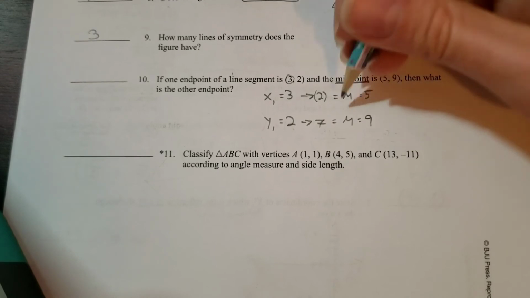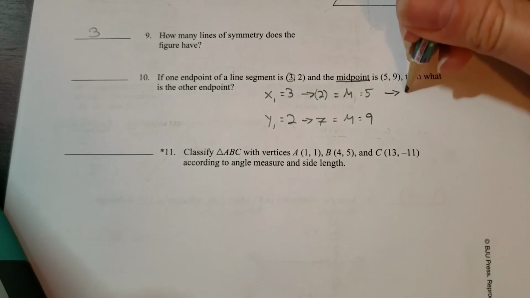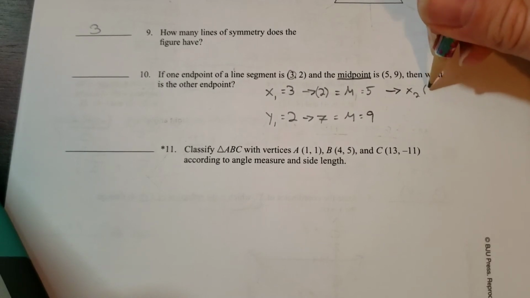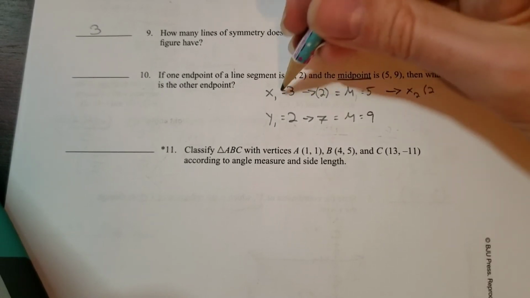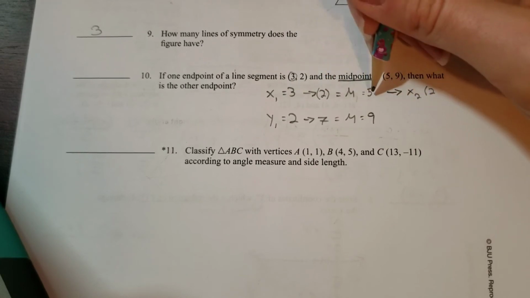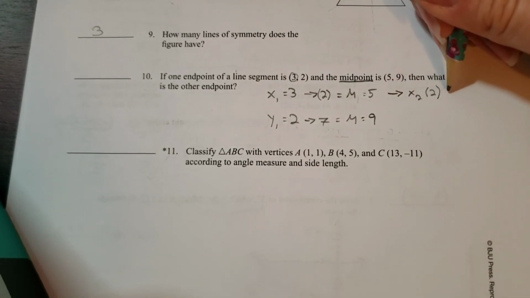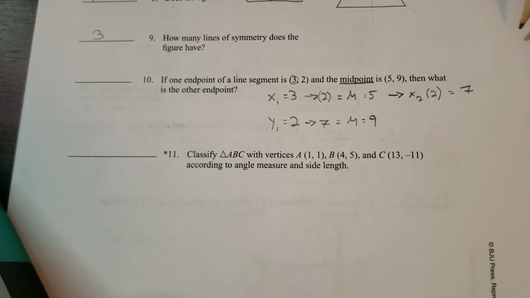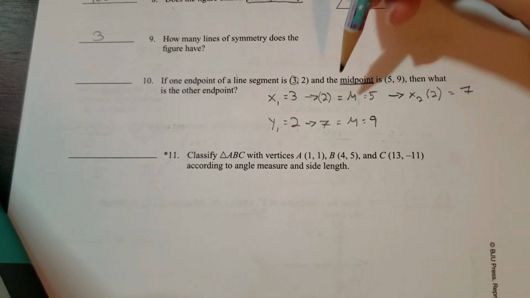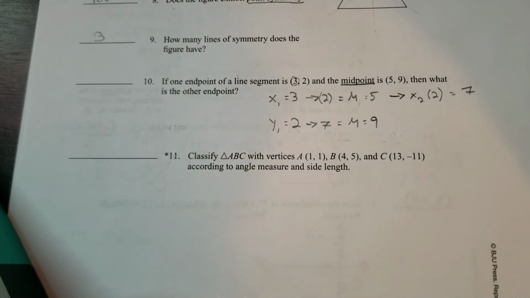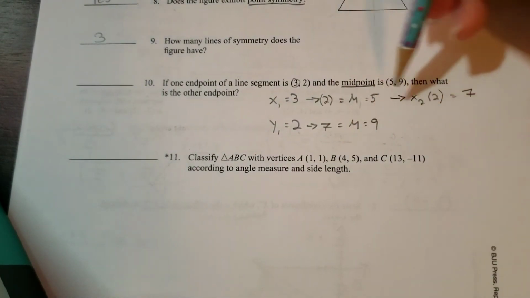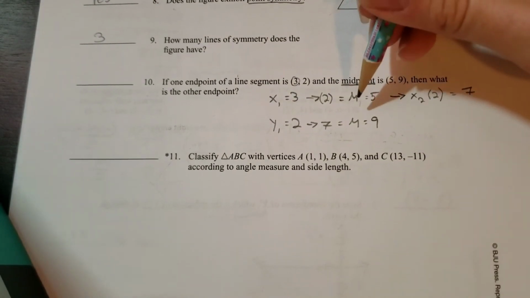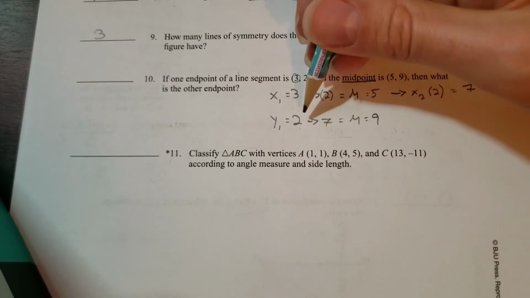Now, in order to get to x2, I'm going to move over another 2 steps. I'm going to go from 3, 2 steps to 5, 2 steps to 7. Again, this is where geometry is a lot more of a spatial mindset. There's not actually a formula to do this. We're just kind of figuring things out, using diagrams, thinking out loud.